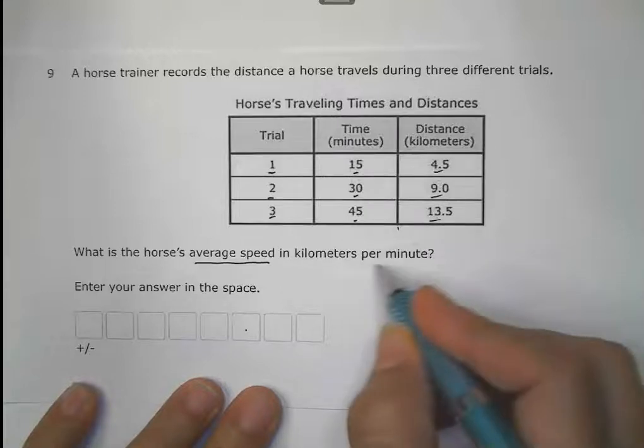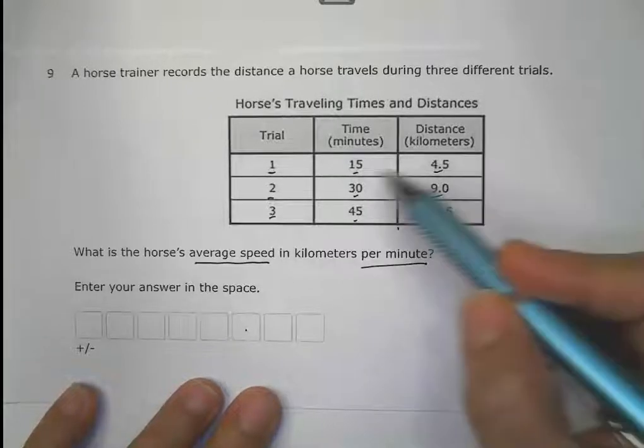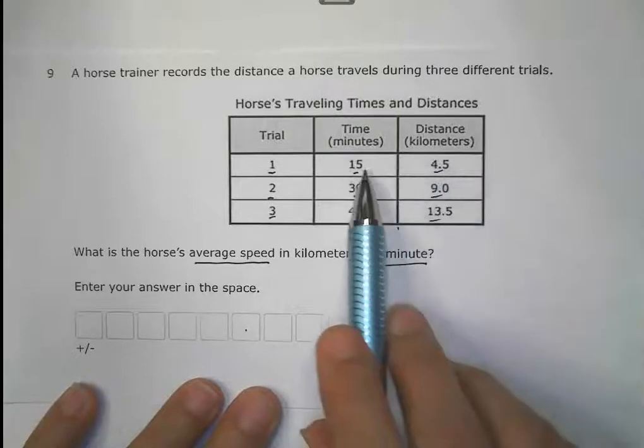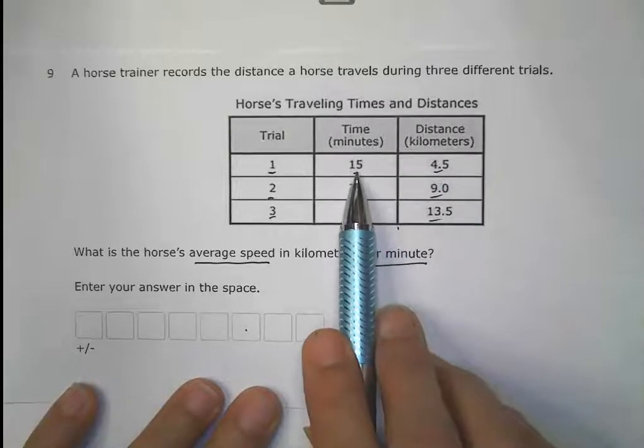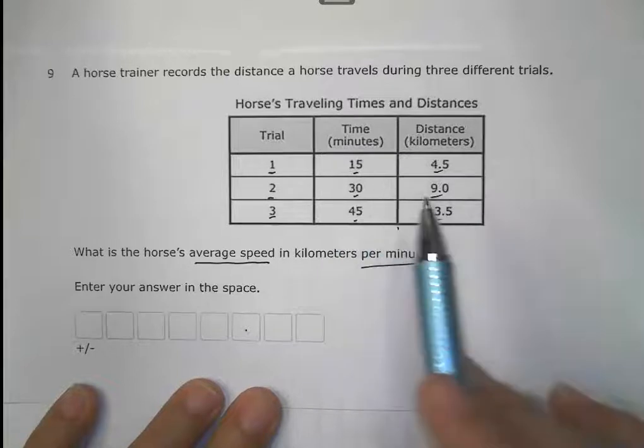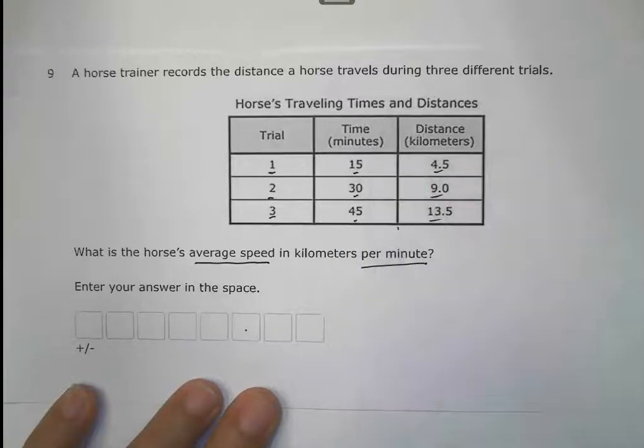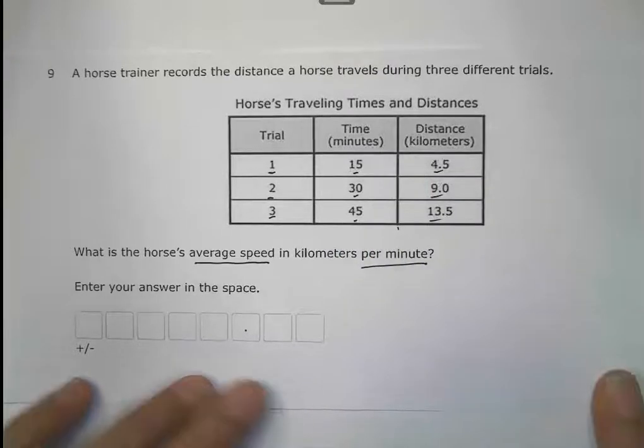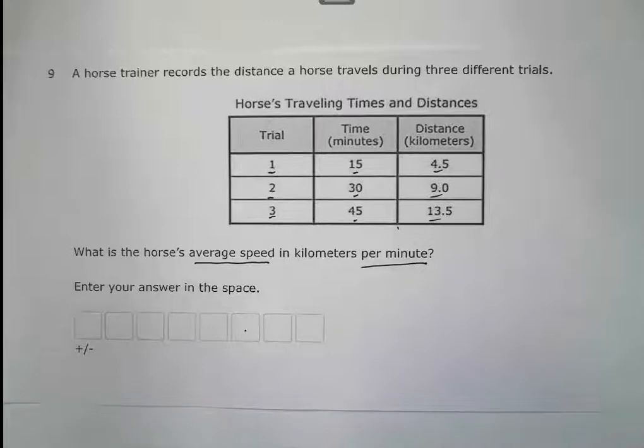Per minute. So right here, these are minutes. How many minutes did it take this horse to travel the 4.5? But of course, we want an average, so we're going to consider all of them. The first method that I can see that you can try, and if everything comes out exactly the same, then that means that is my average. I'm getting the exact same thing.